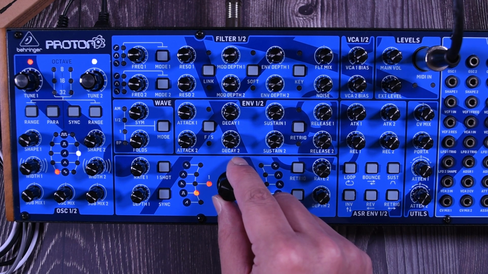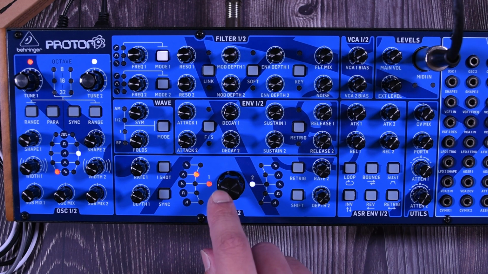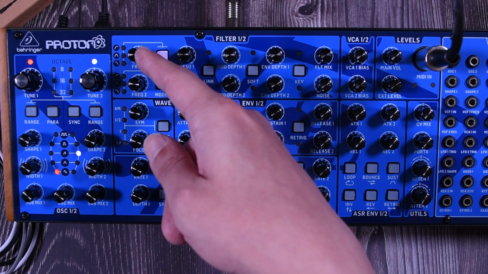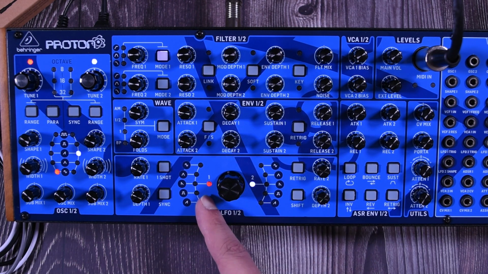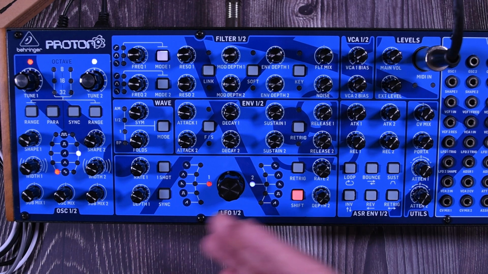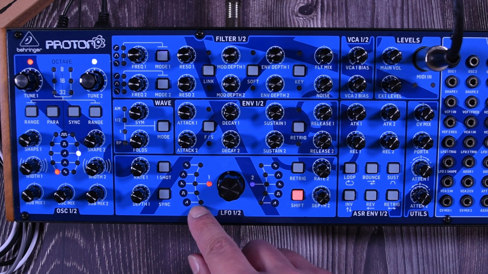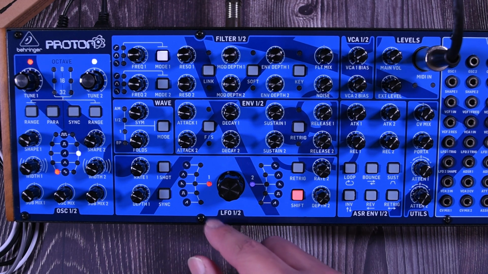I'm going to choose the triangle, which is velocity. Now, the other thing is going to be the depth or intensity. To change the intensity of how much you want to modulate the frequency with whatever you select right here, you need to go to shift. You press the shift and it will take you to the other option, which is the depth or intensity. And from factory, the depth is all the way down. It's all the way down on 0.